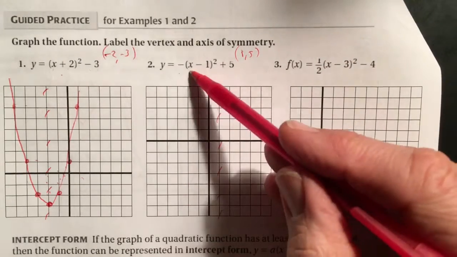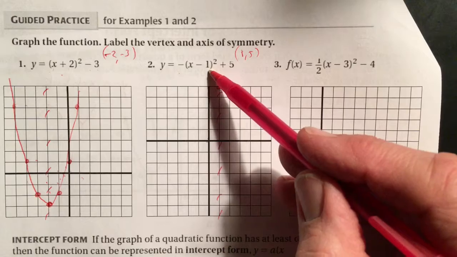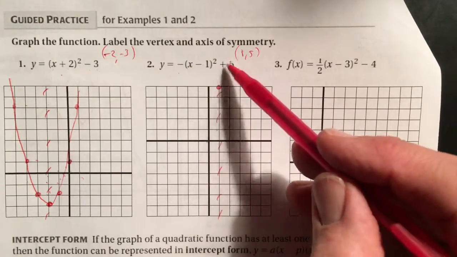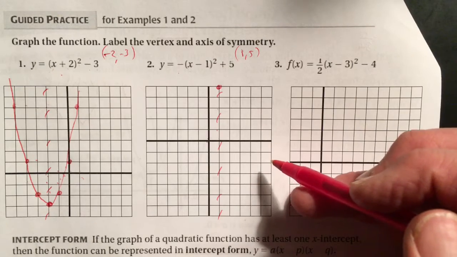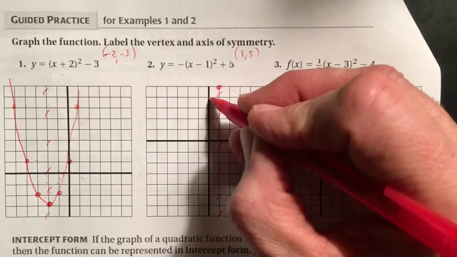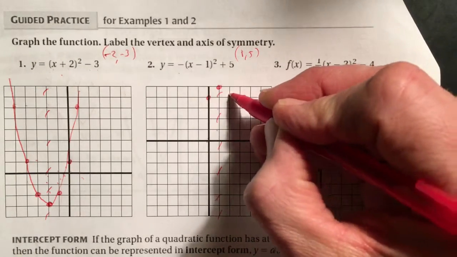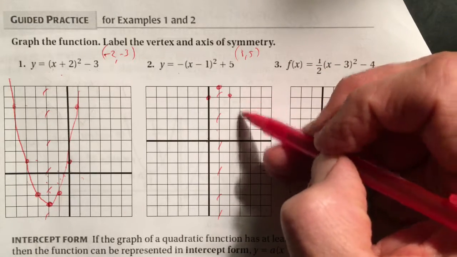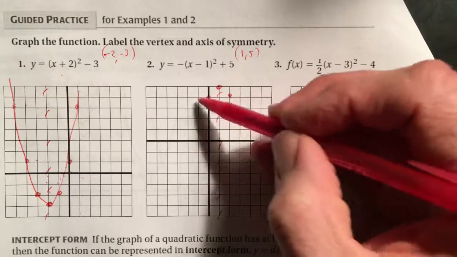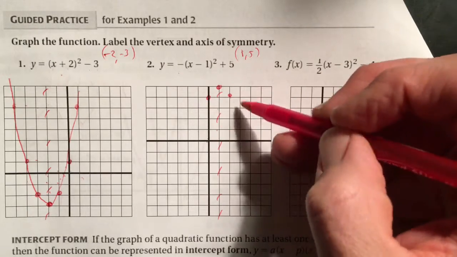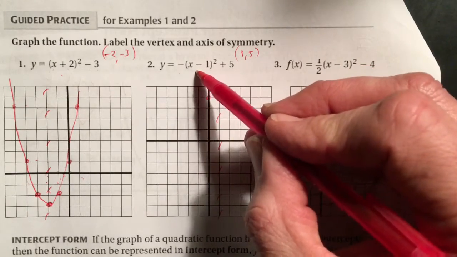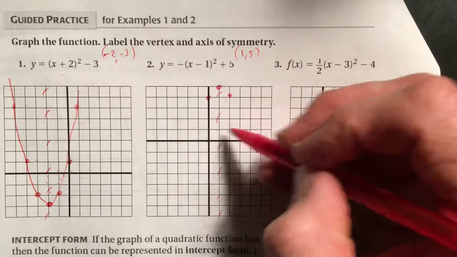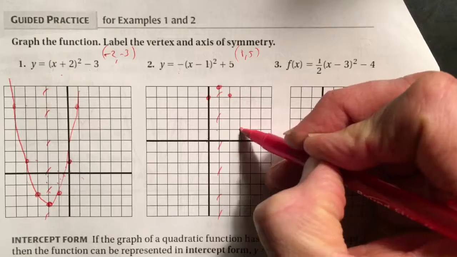I'll try 0. 0 minus 1 is -1. -1 squared is 1, but it's -1 for this. -1 plus 5 is 4. So 0, 4. There you go. Mirror across. I'm going to try, let's see how it works with 3. Go out here. Positive 3 instead of -1. Let's try 3. 3 minus 1 is 2. 2 squared is 4. It's -4. -4 and 5 is 1. So at 3 it's 1 right there.